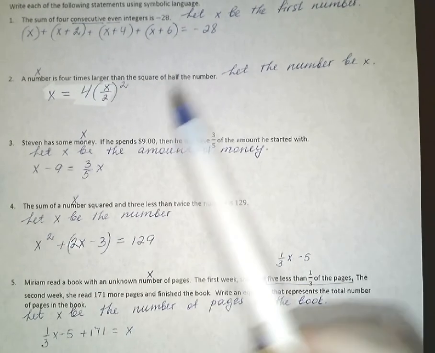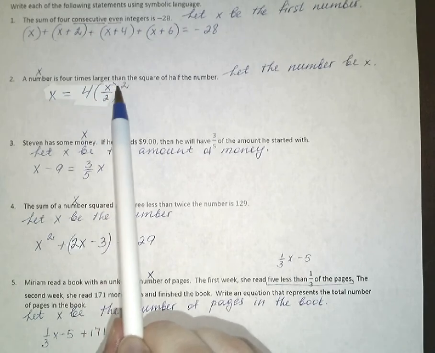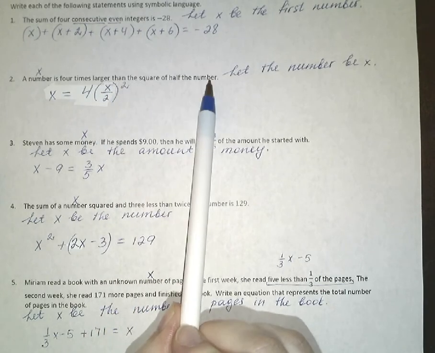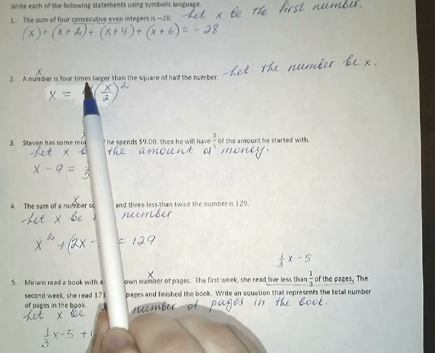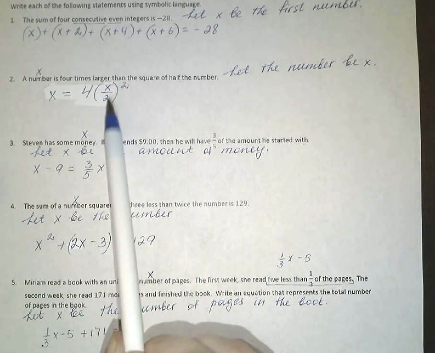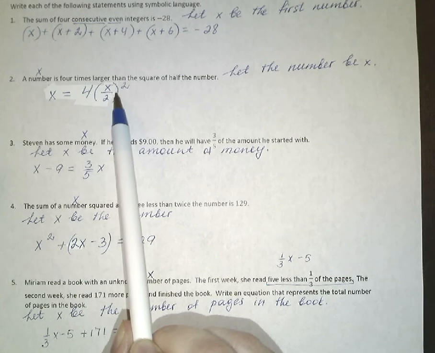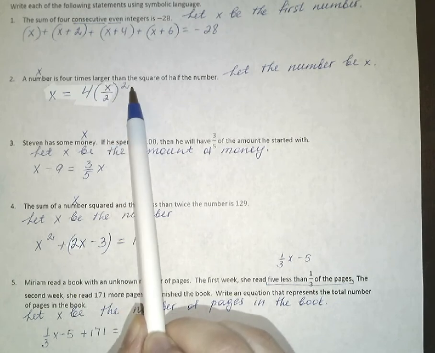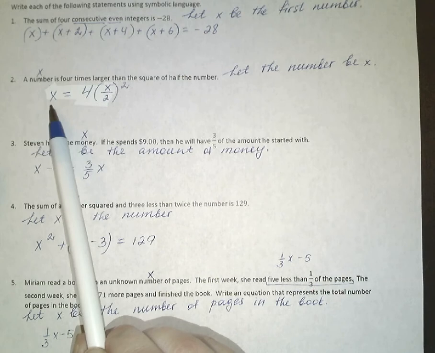Next one, a number is 4 times larger than the square of half the number. 4 times larger is going to be 4 times that square of half the number that we talked about earlier. Half the number squared, 4 times larger, we get the number itself.